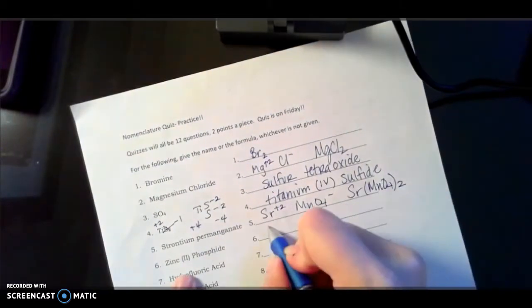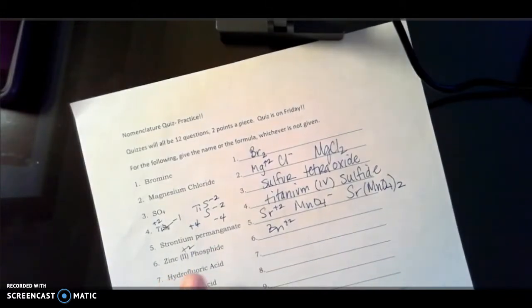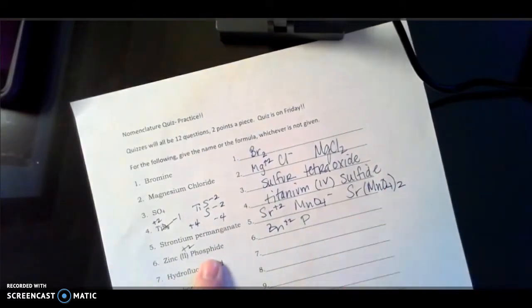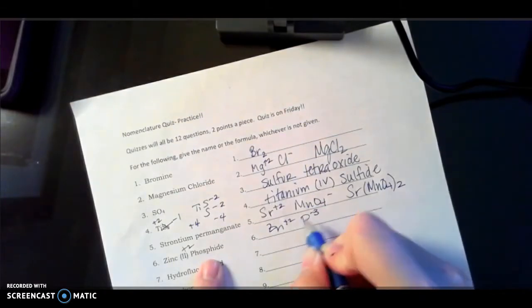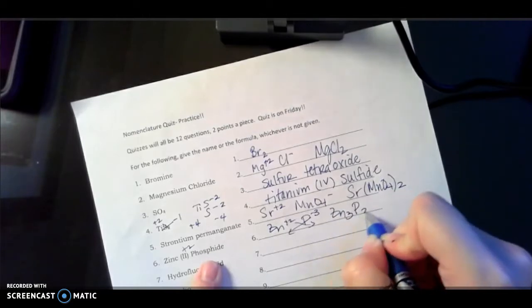Zinc 2 phosphide. Zinc has a +2 charge. That's what this tells me right here. Phosphide is phosphorus. Phosphorus has a -3. We're going to swap and drop on this one, so Zn3P2.